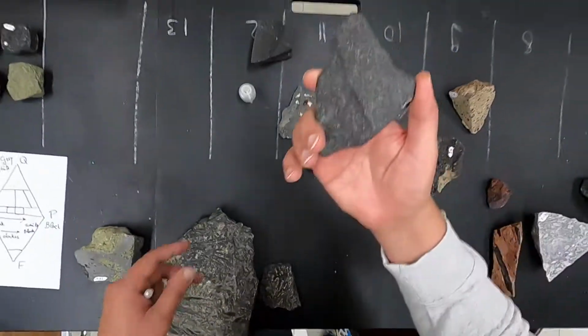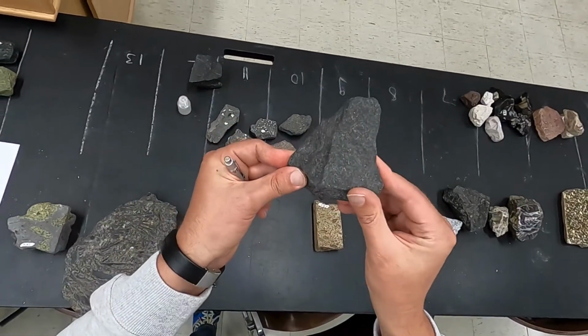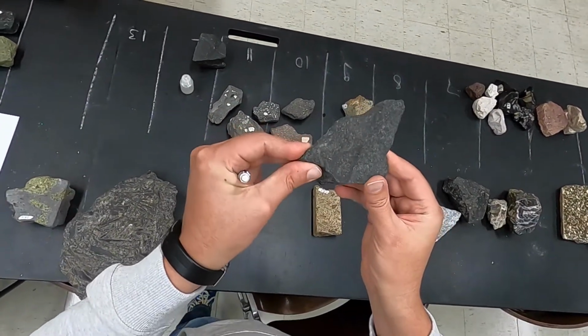And the same is true for this specimen in here. I don't really see a lot of crystals in here.